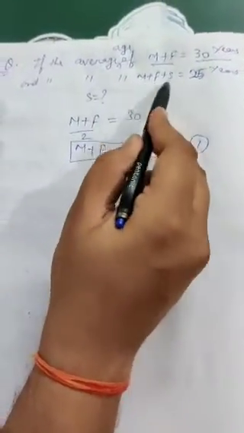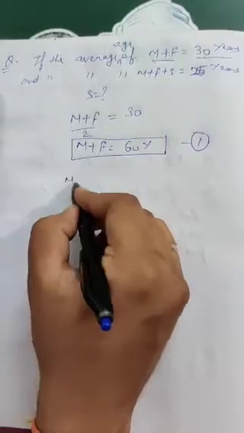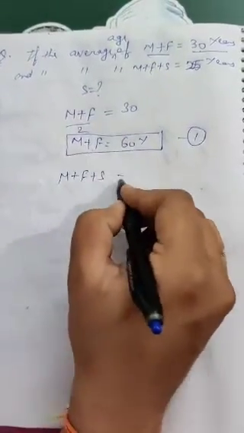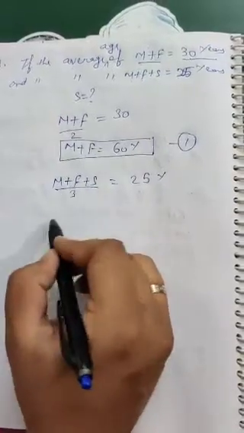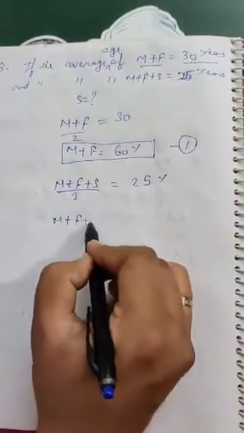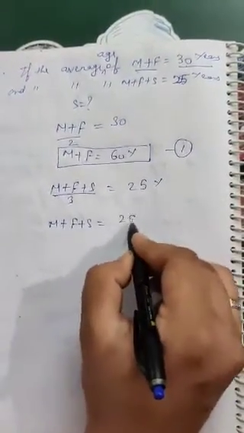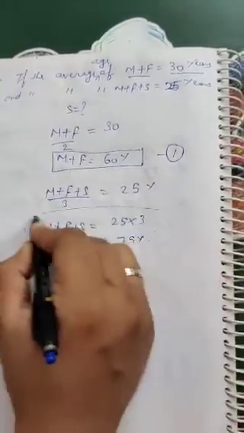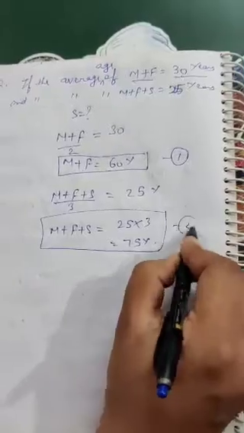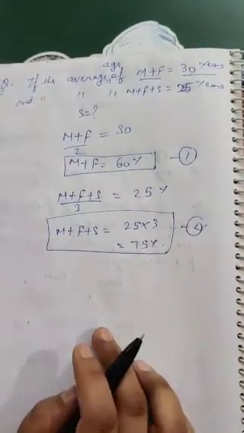This is the first equation. And the average age of mother, father and son is 25 years, so average of all three means mother plus father plus son is 25 multiplied by 3, that is 75 years. That is equation 2. And we have to find the age of the son.